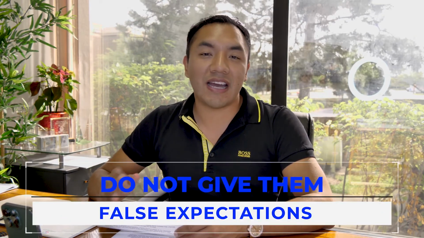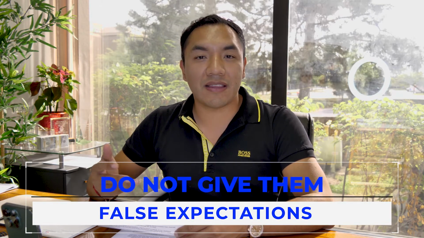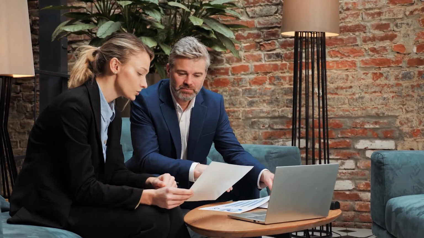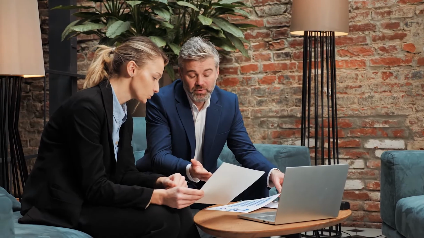And it is not fair to give them false expectations and for them to put all their eggs in one basket only to find out that there's going to be disappointment. So it's always about making sure that you manage the expectations correctly, that you set realistic expectations with the clients, regarding your timeline and the outcome.